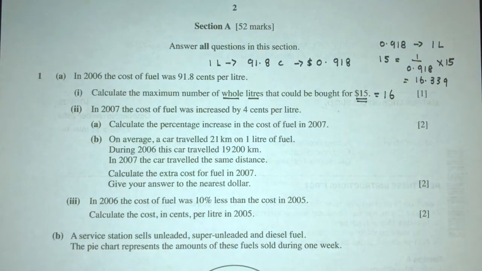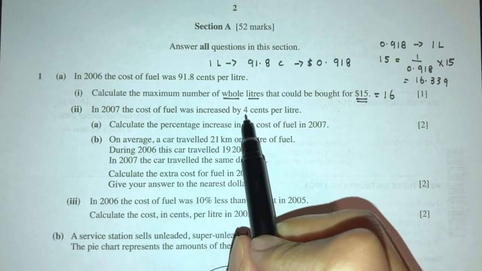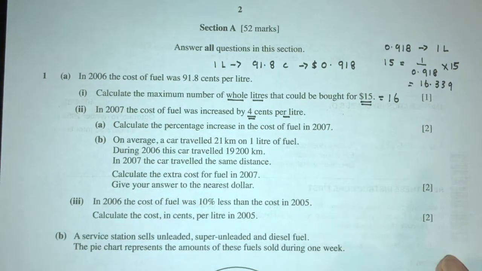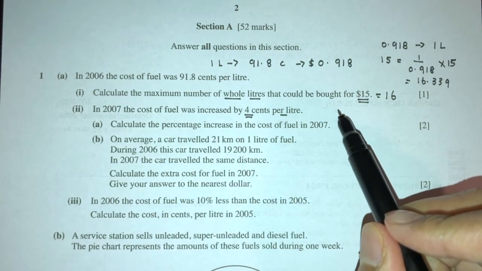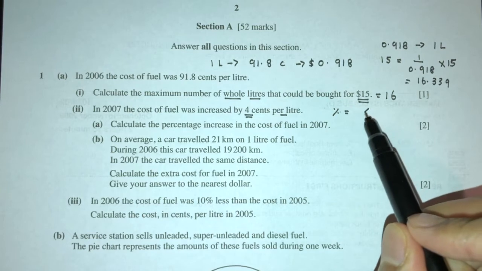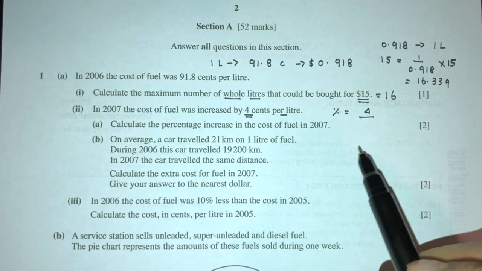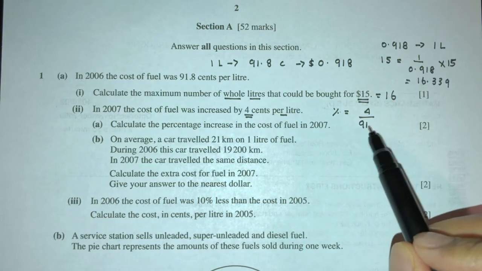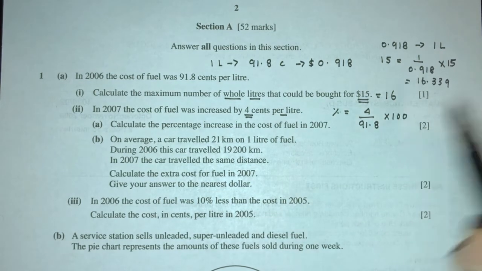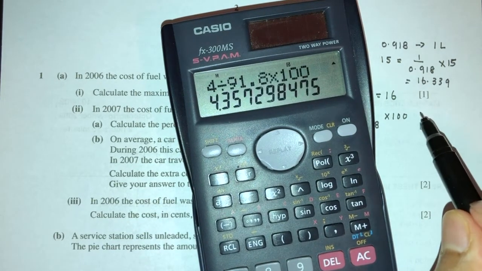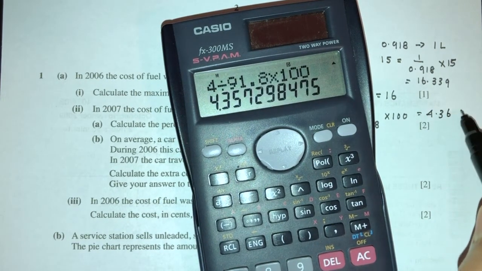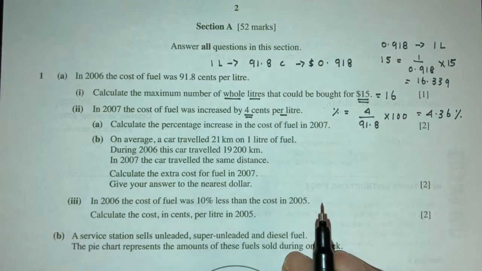That is part 1. Now part 2, in 2007, the cost of fuel was increased by 4 cents per liter. Now calculate the percentage increase in the cost. So pretty easy. Percentage increase will be equal to the increase, 4 cents, over the initial amount, which was 91.8, times 100. That will be 4.36%. That is your answer for part A.